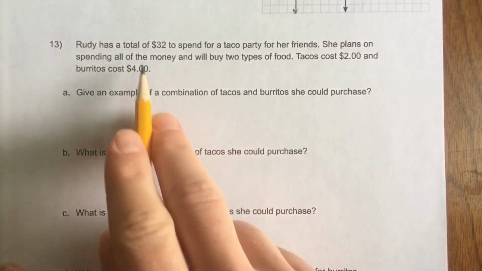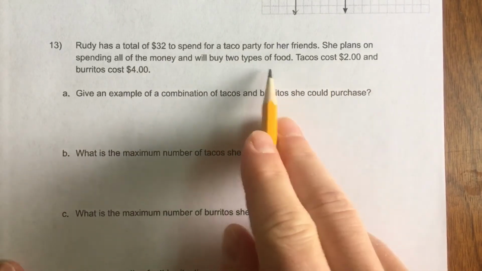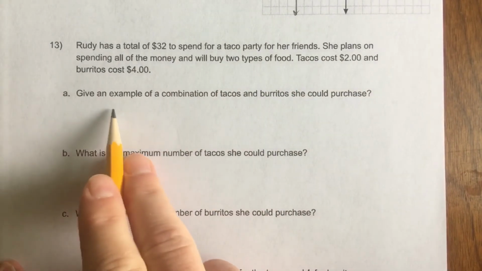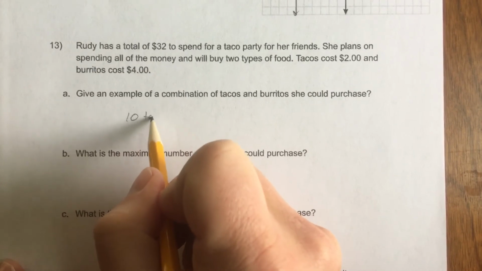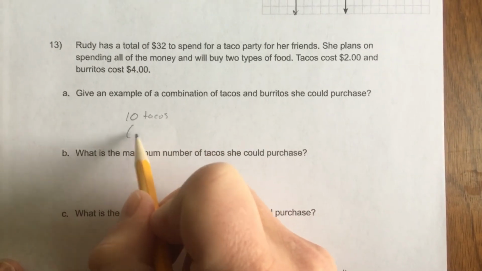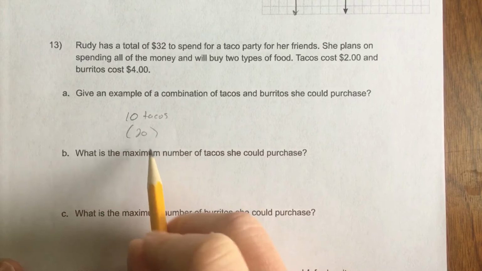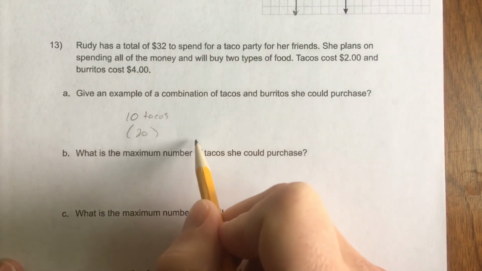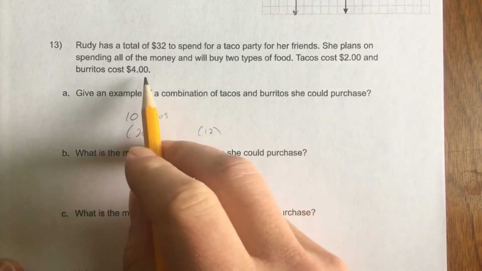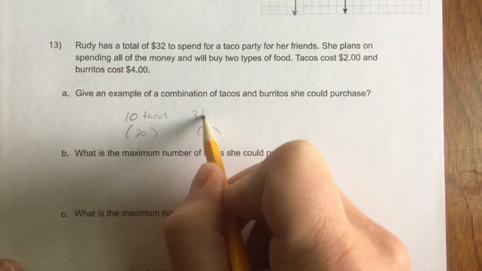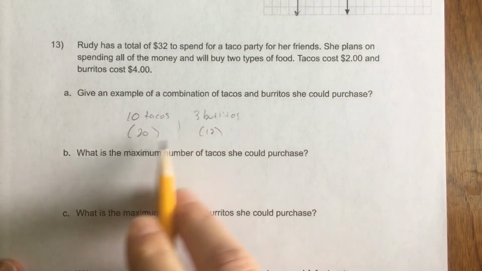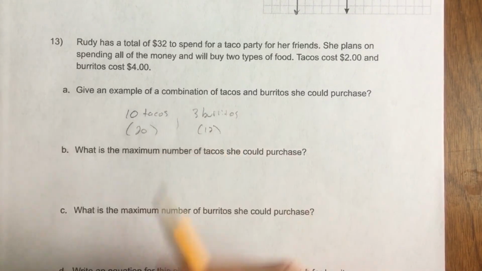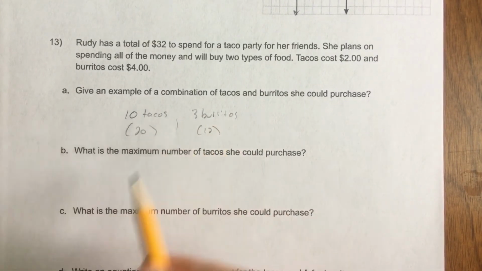Number 13, Rudy has $32 to spend, and she's going to do it on tacos and burritos. Can we give an example? Let's say she bought 10 tacos. Each one's $2, so that's $20 there. That'd leave her with $12 to spend. And if the burritos are $4 each, then she could do 3 burritos. So this is just an example, right? You could pick any other combination if you want, but that's one idea.